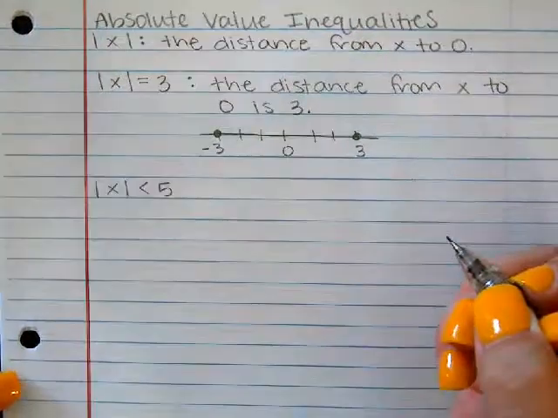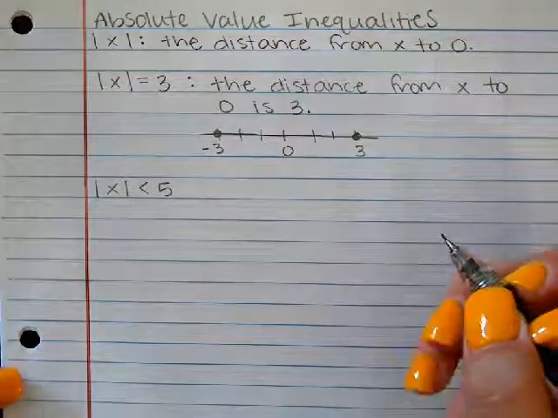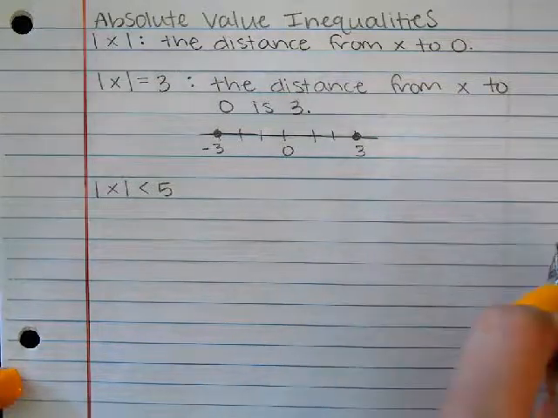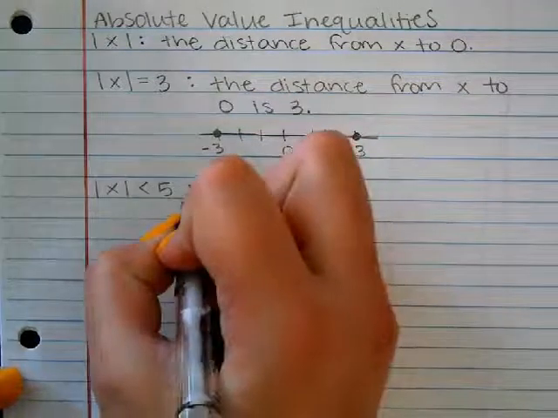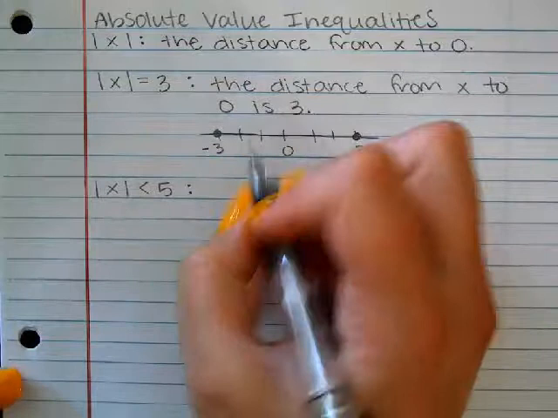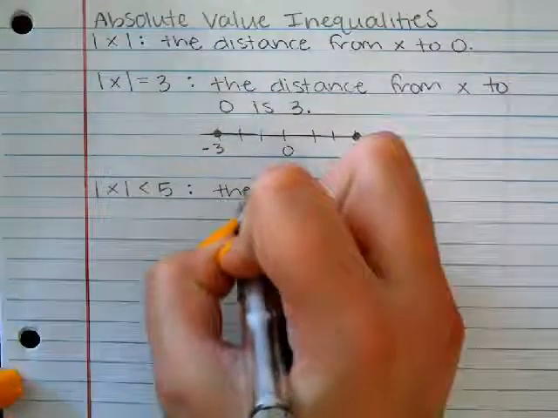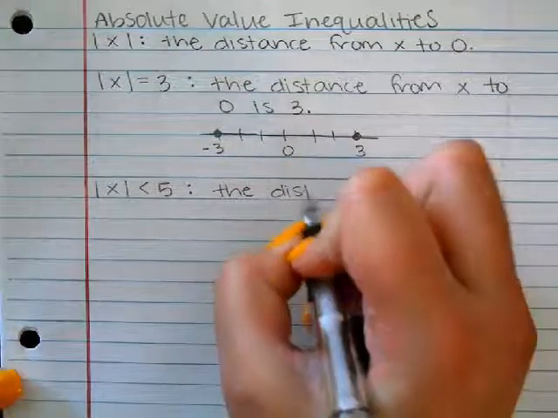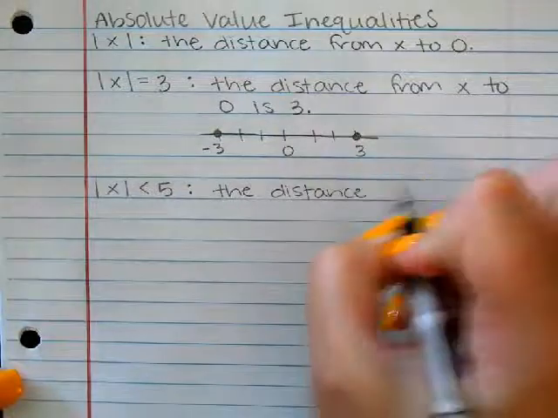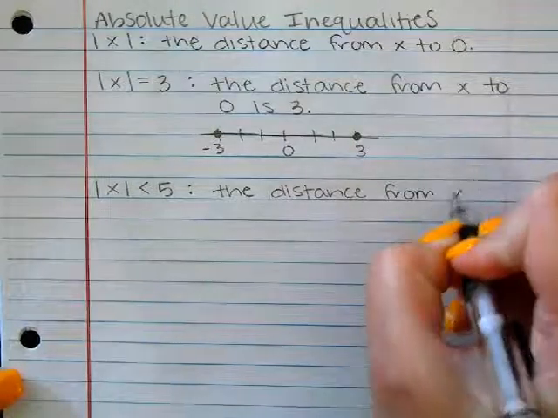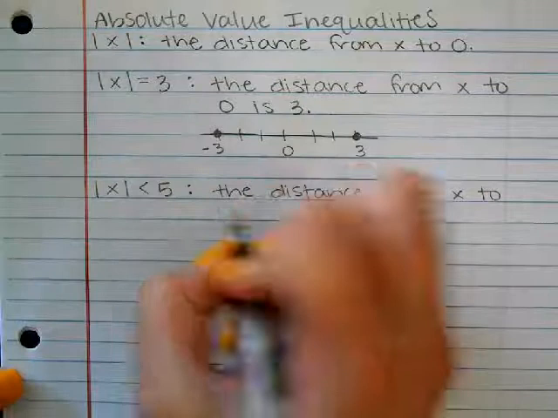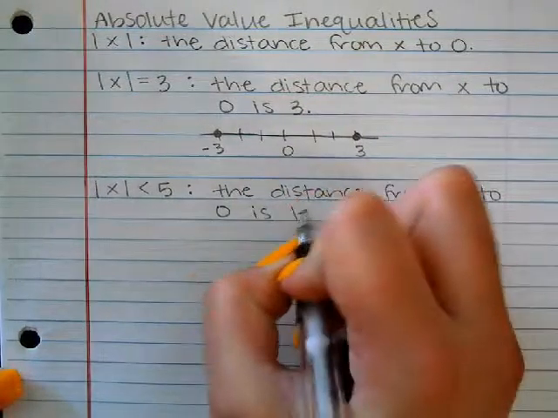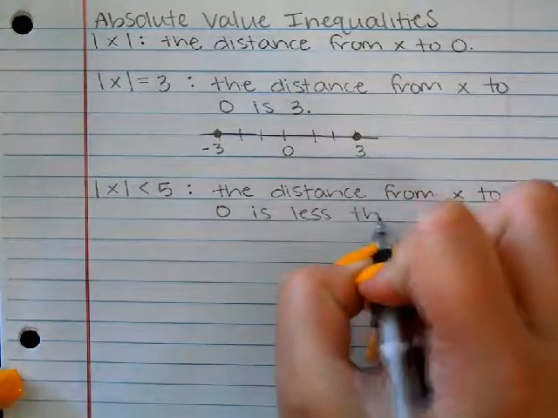weird. If I say the absolute value of x is less than 5, I am saying the distance from x to 0 is less than 5.